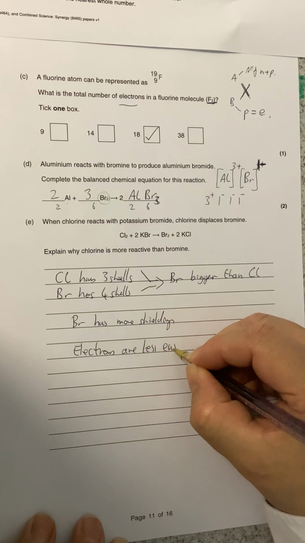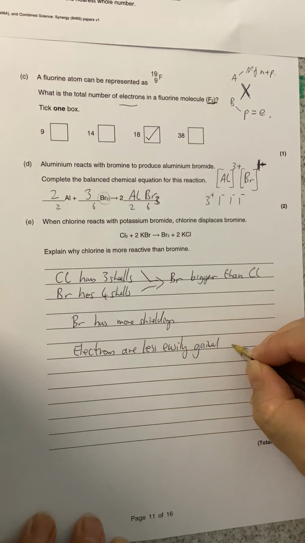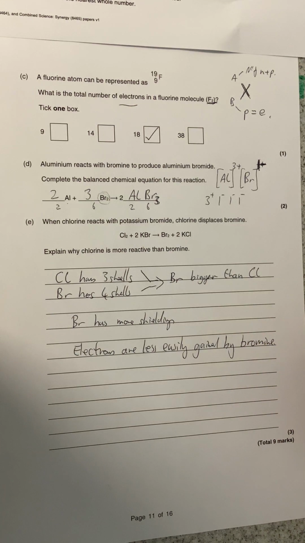I think that's what we'll say. Okay, you can say that they're more easily gained by chlorine. And that's basically it. It just wants the idea of something to do with the size or the number of energy shells.